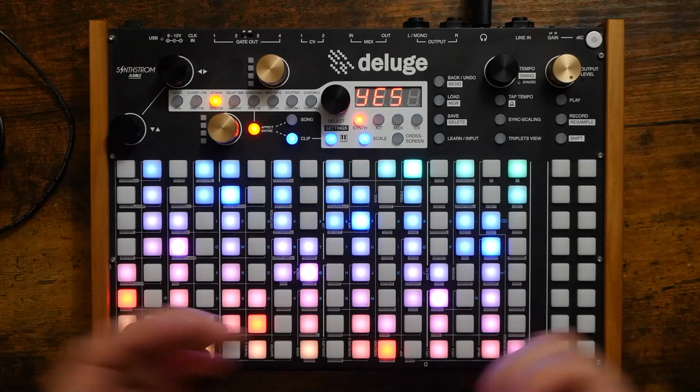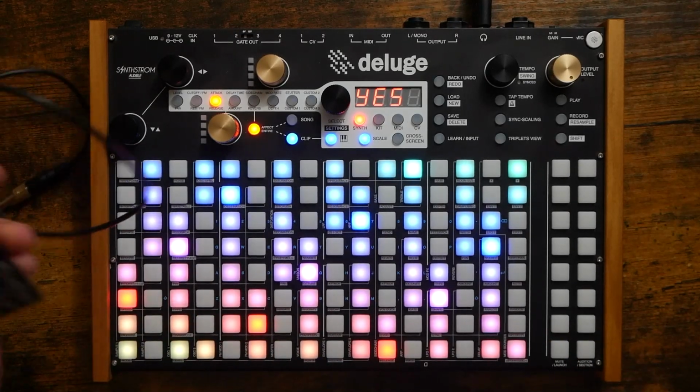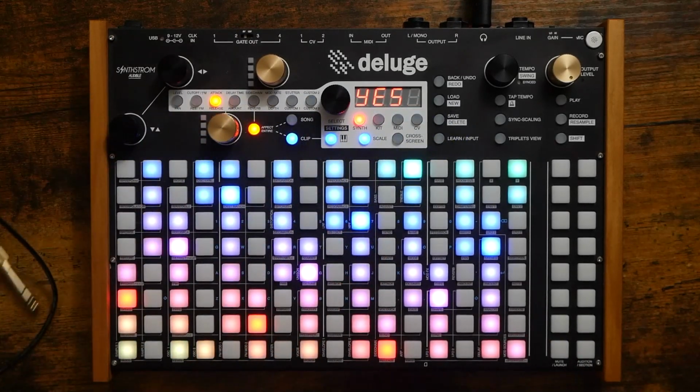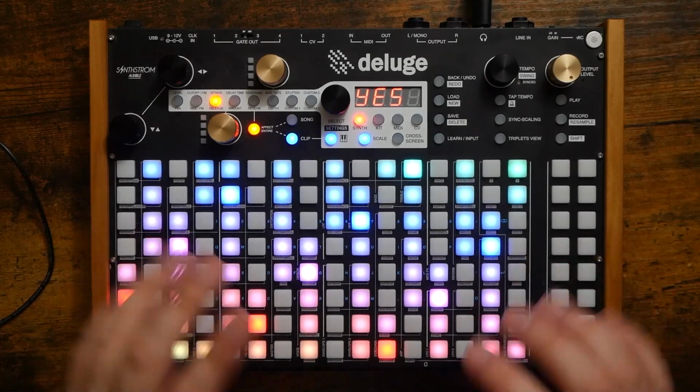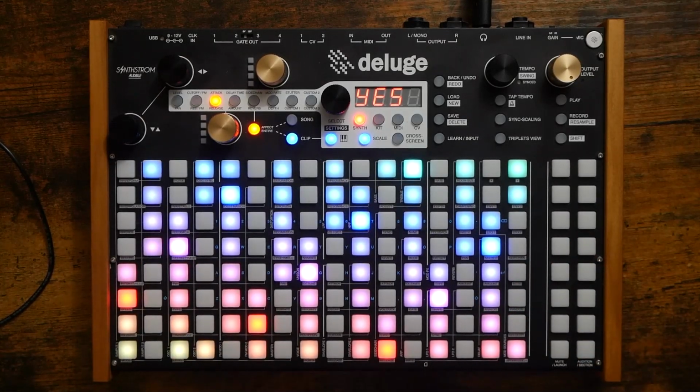There we go. So that's how you take an external synth and sample it into the Deluge to use as a proper instrument.